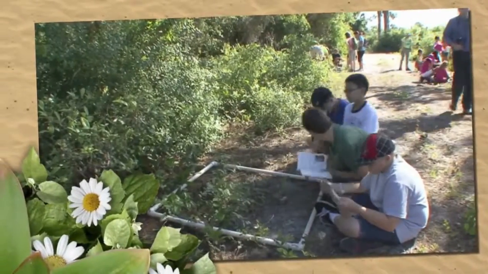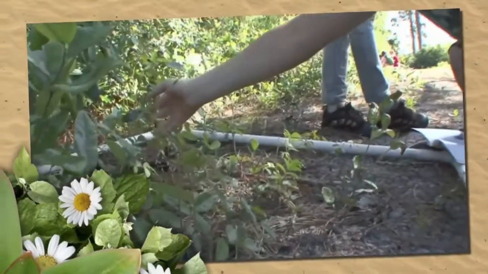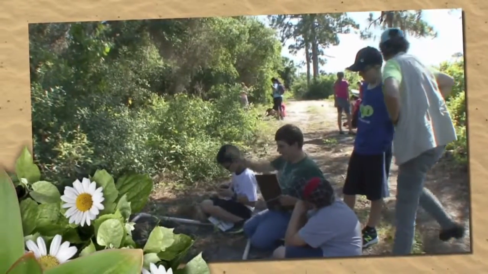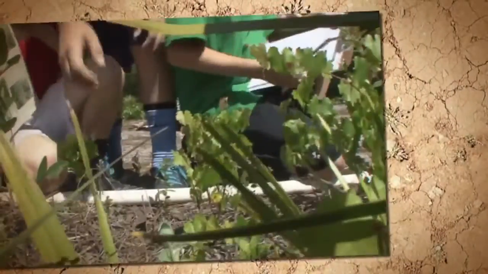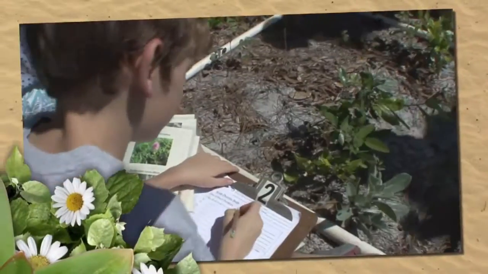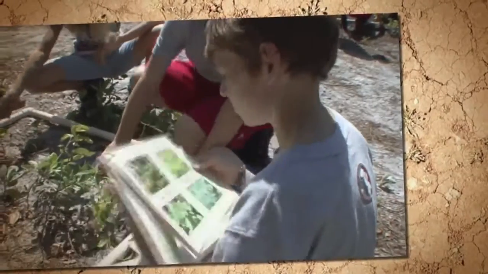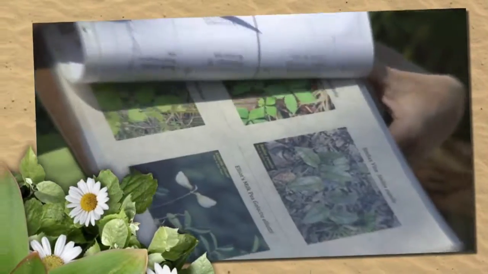Why do we want different types of plants? Why do you think we want different types of plants? Right. What are the plants providing out there? Oxygen. And what else? Food for animals, mostly animals. We don't usually forage in the scrub, but the animals do, and they need a lot of different things in order to remain healthy.